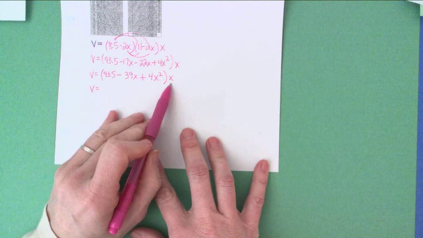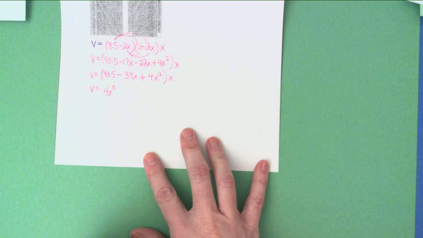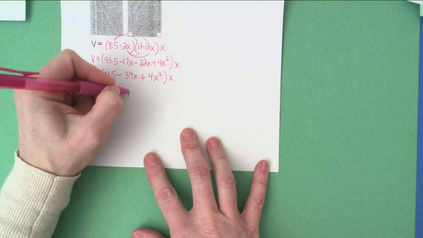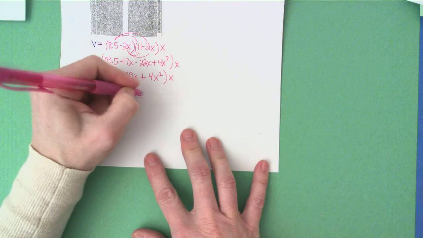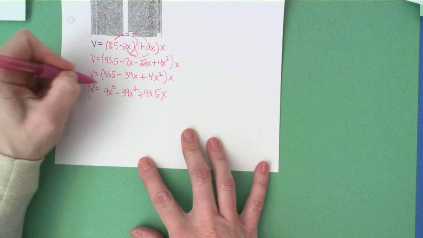So x times 4x squared is going to give me 4x cubed. X times negative 39x is negative 39x squared. And then x times 93.5 is positive 93.5x. So this is the volume.